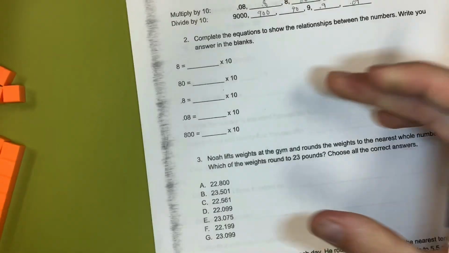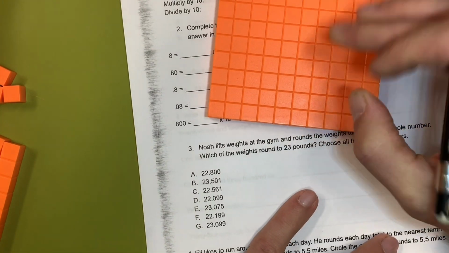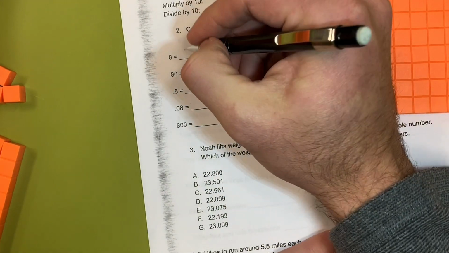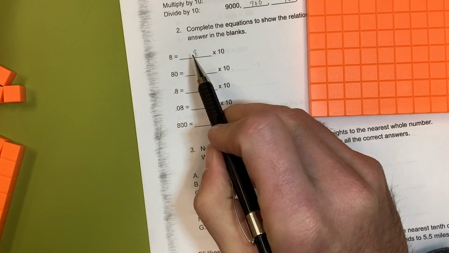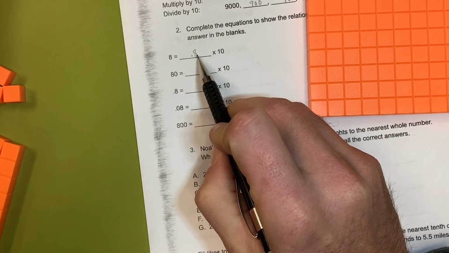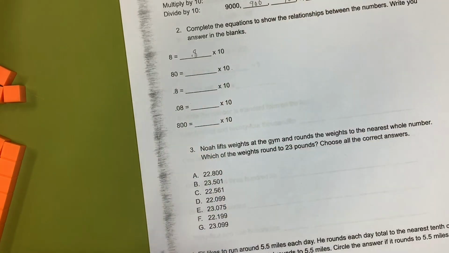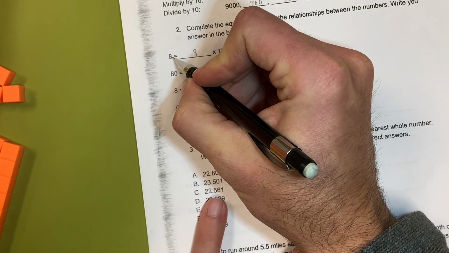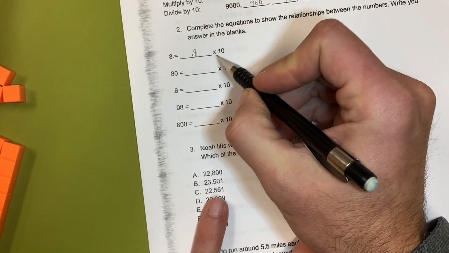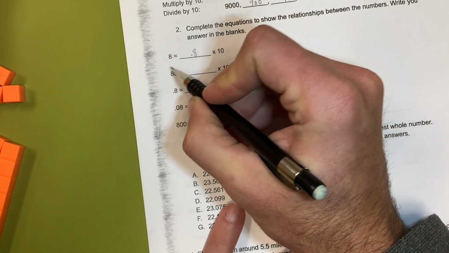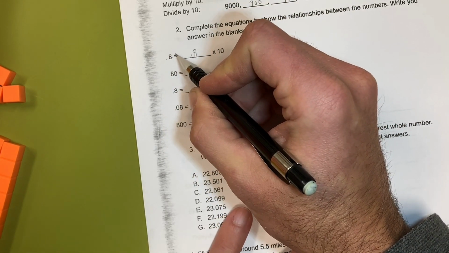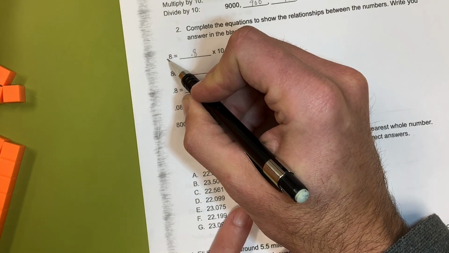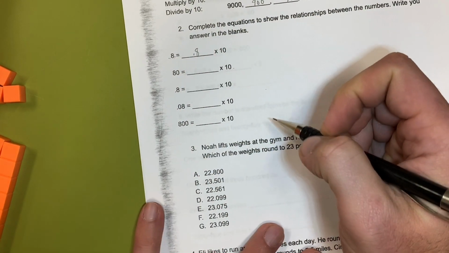If I had 8 of these and divided it by 10, I would have a tenth. So I know that my answer is going to be 8/10ths. If I multiply this by 10, moving the decimal place over 1 spot, I'm going to get 8. So we start here at 8 and move the decimal place backwards 1, because I need to get a smaller number. If I moved it to the right one, it'd be 80. So it's going to be 0.8, and 0.8 times 10 gives me my 8.